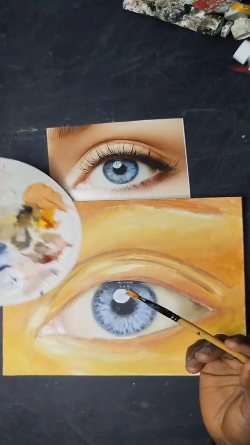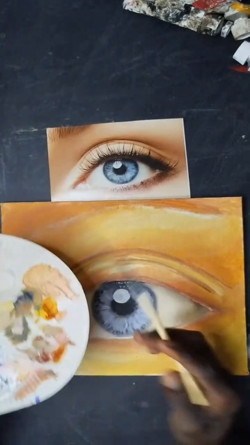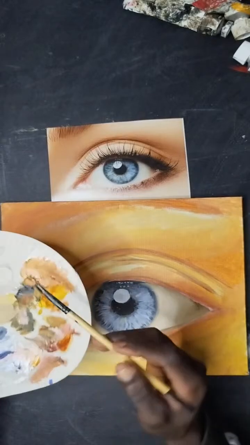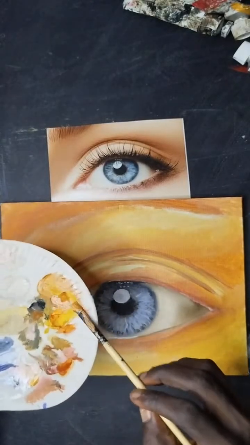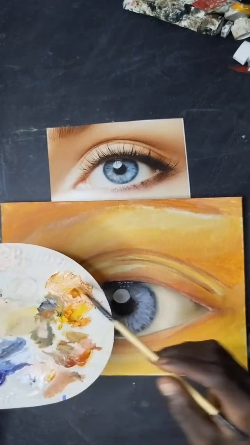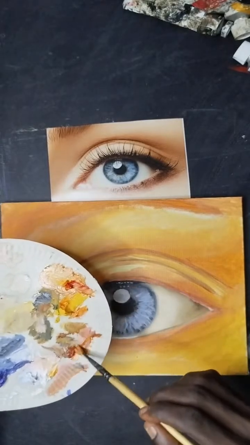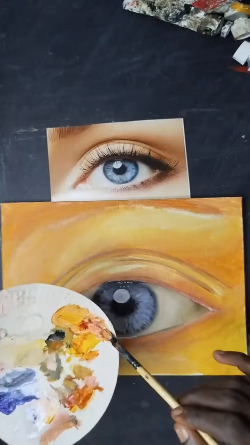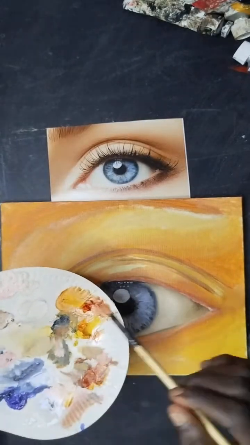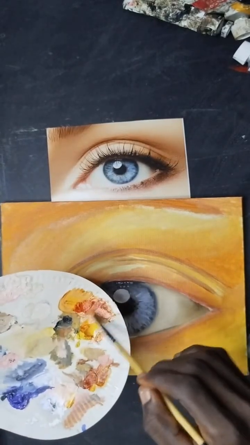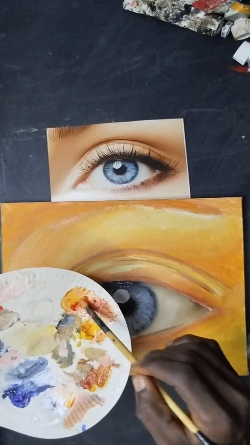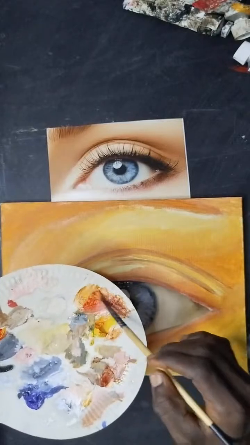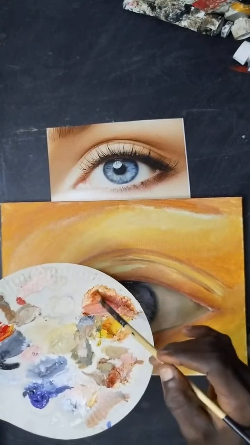So we want to mix the skin tone. It's always advisable to mix enough of it so that it can go round, because if you keep remixing, it could lead to different shades in your skin tone.